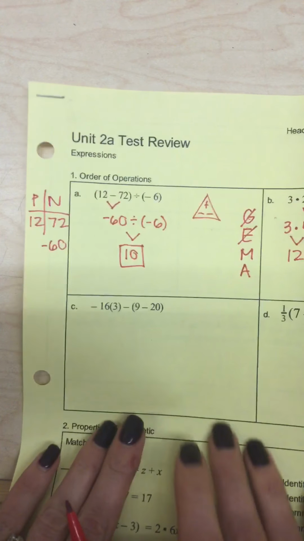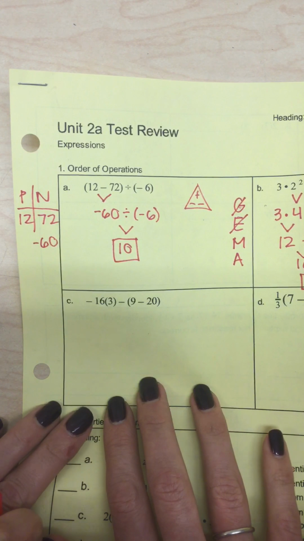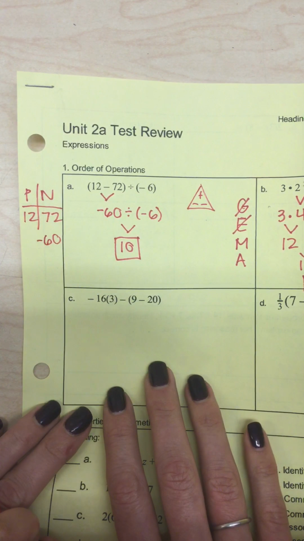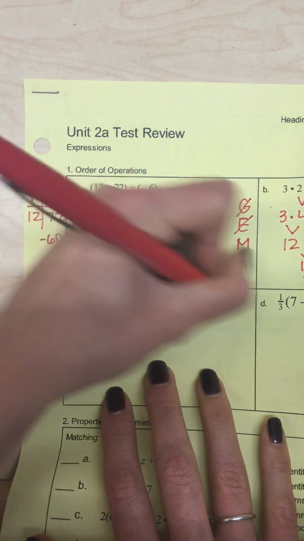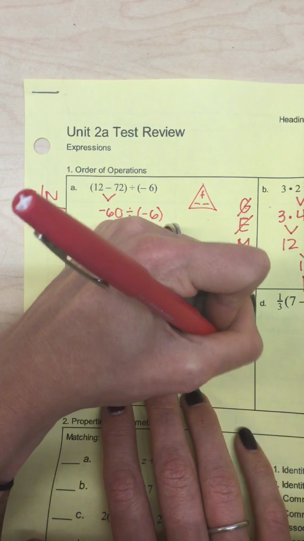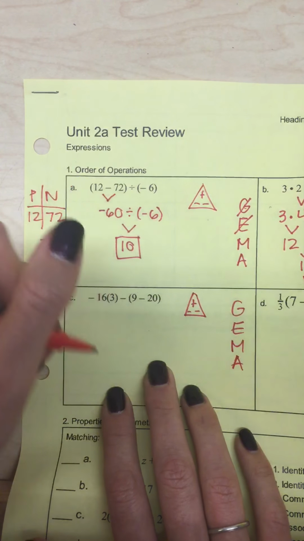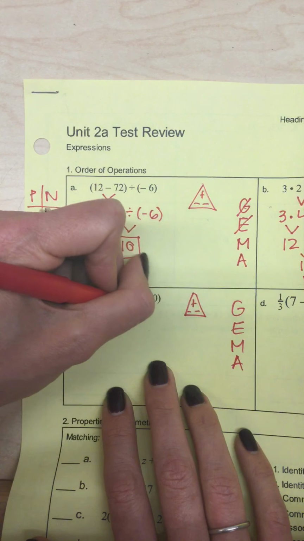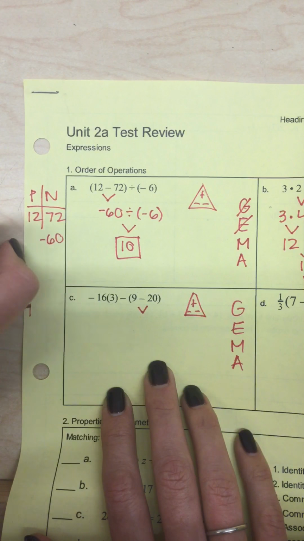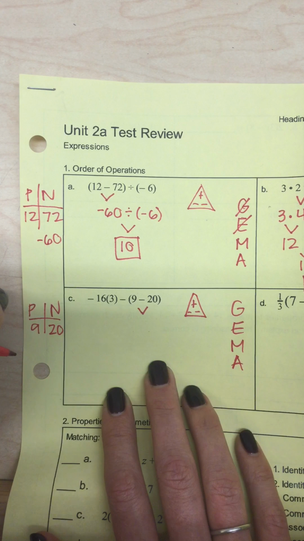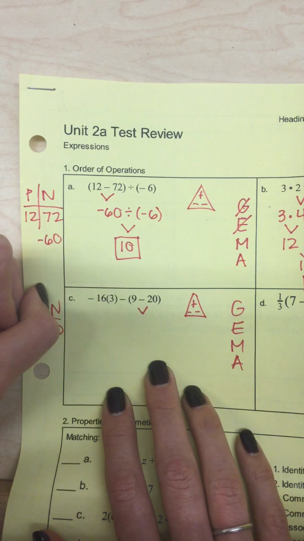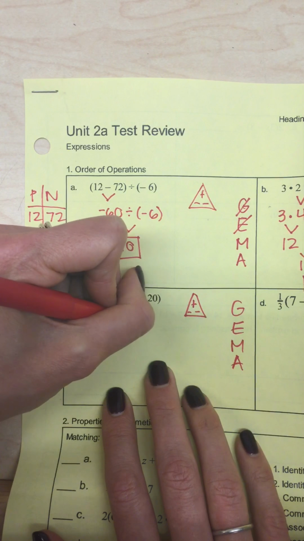All right, problem 3. This one's a little difficult because we really have to pay attention to our negatives. So again, we're going to be using our Illuminati, and we can also write out our GEMMA. All right, there is grouping on this one. I have 9 minus 20. Well, if I look at my positive and negative teams, I have 9 positive, 20 negative. So I have them on separate teams, so I'm going to have to subtract, and I get 20 minus 9 is 11. Since I have more on the negative side, that means it's a negative 11.